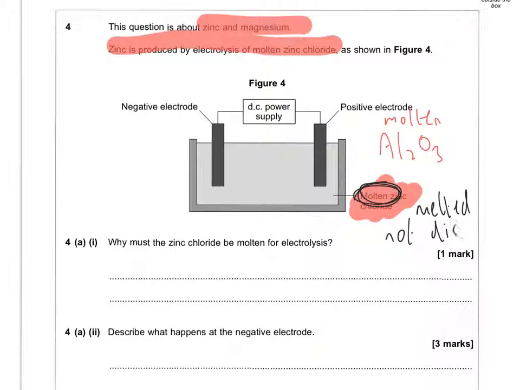and therefore we're not going to be talking, at least for this initial part of the question, about other ions being in there. So sometimes we say if it's in solution there's other ions. There won't be in this case. Why must zinc chloride be molten for electrolysis?